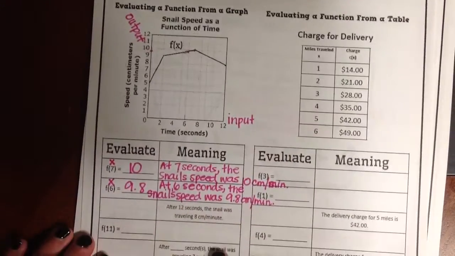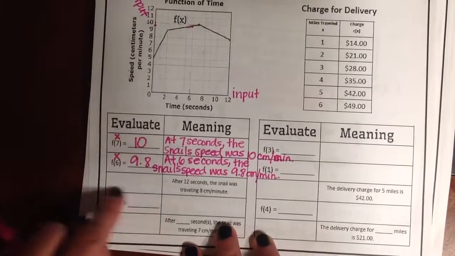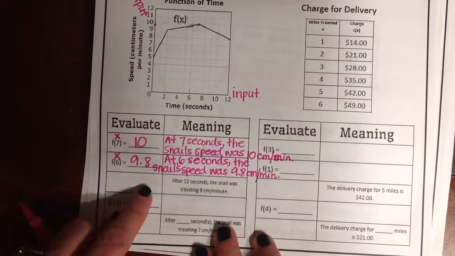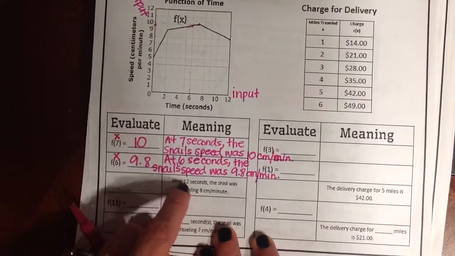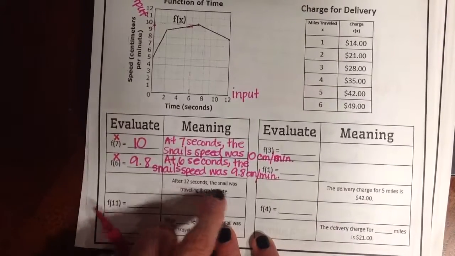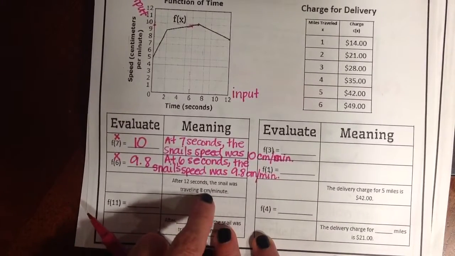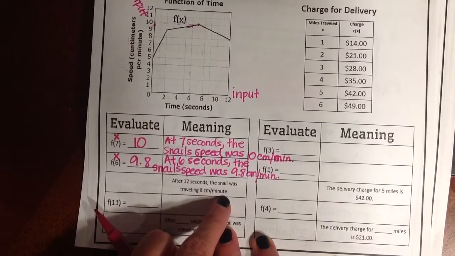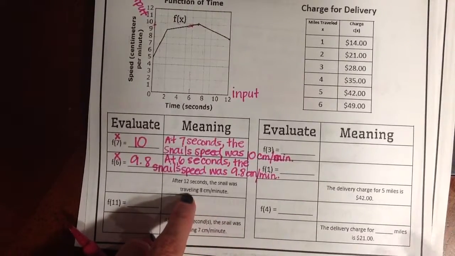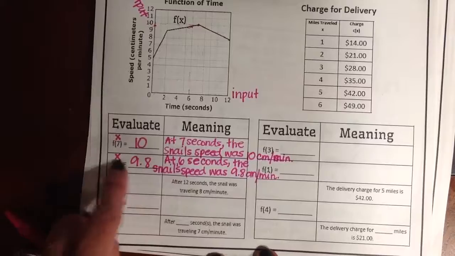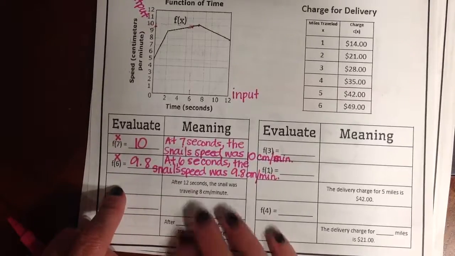Okay. All right, so now look. They didn't tell me what my input value was. Now they gave me the meaning. So they said after 12 seconds, the snail was traveling 8 centimeters per minute. So now they've given me my input and my output value. Now I just need to write it correctly using function notation.